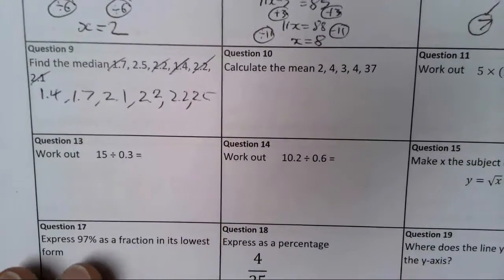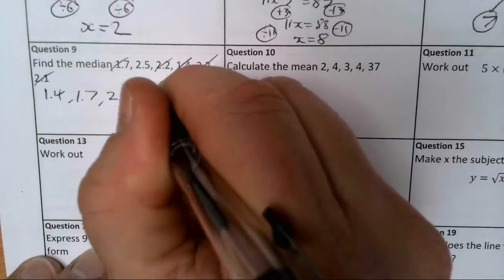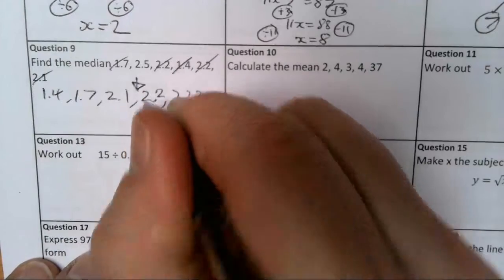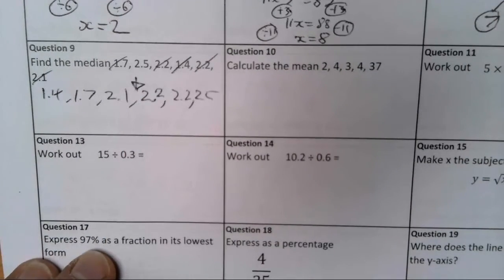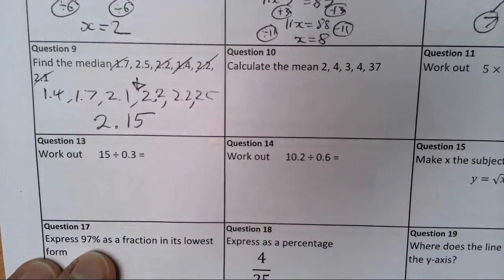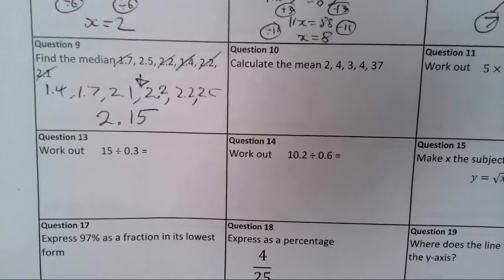So the median is halfway between the middle two numbers. Now this time I've got 6 numbers. So the middle of those is halfway between here. So I've actually got this is halfway between 2.1 and 2.2. So this would be 2.15. Okay, halfway between 2.1 and 2.2.